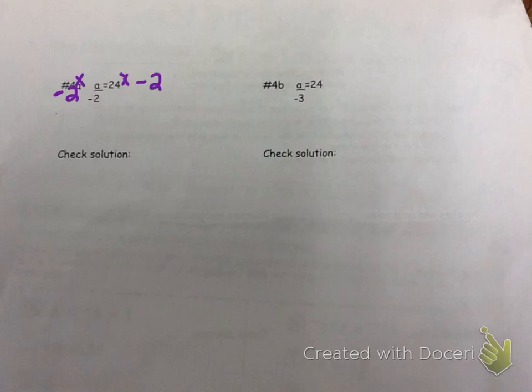Now the two -2's we've talked about, those two negatives will cancel each other out, and you can cross those out so they are out of the picture. So now we have a equals, and then we have to solve 24 times -2, which is going to be -48.